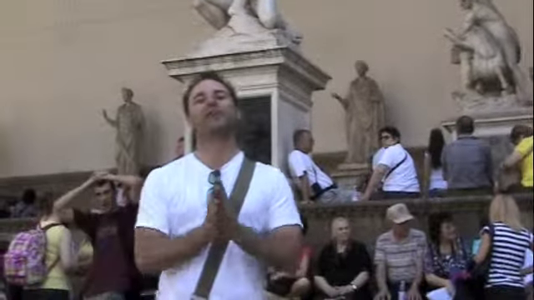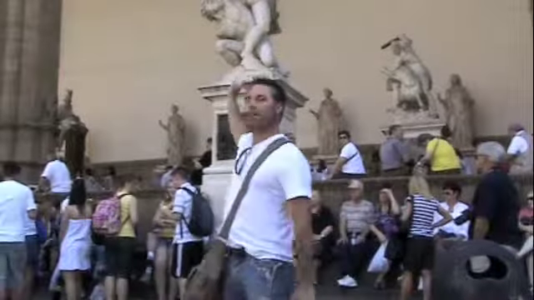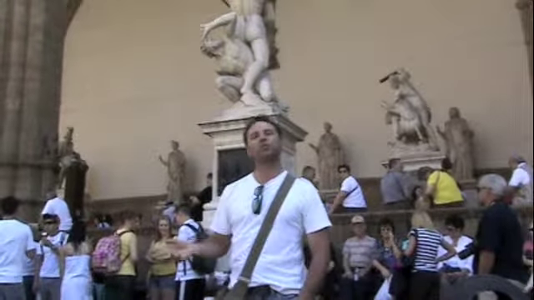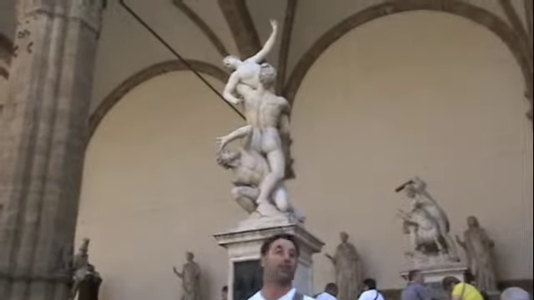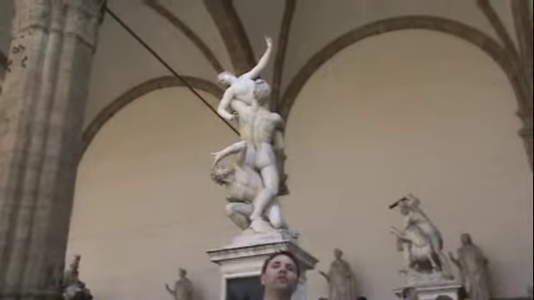Welcome to Florence. We are still here in wonderful Piazza Signoria. Now we're going to be talking about the Rape of the Sabines by Giambologna. What's wonderful about this statue is that it was created only to show the ability and talent of the individual sculptor. It was really created with no narrative in mind.